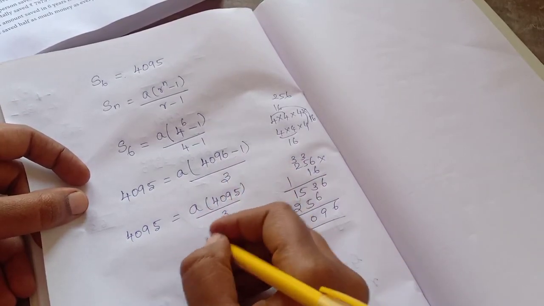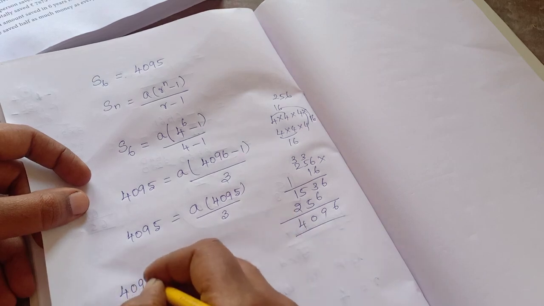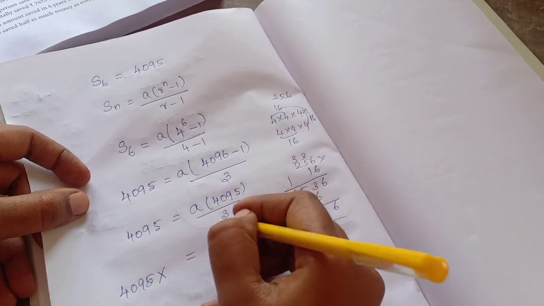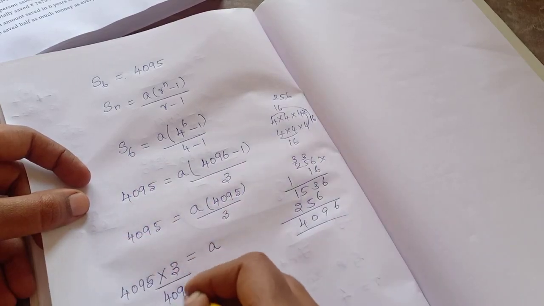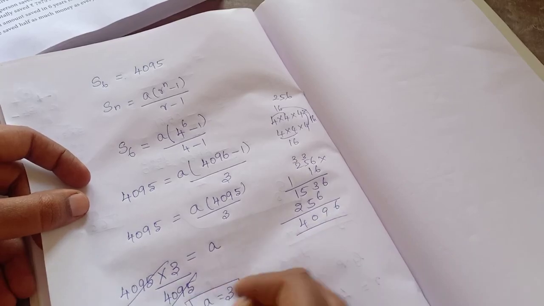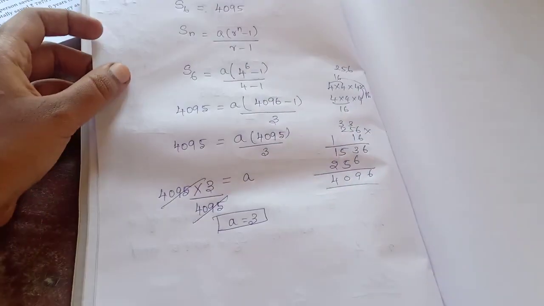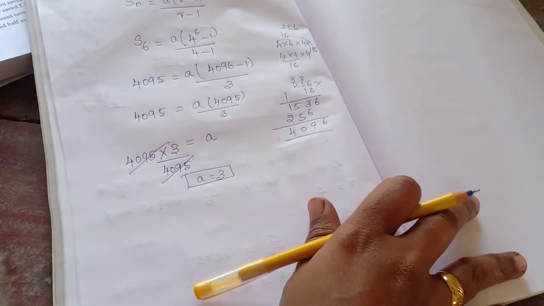Don't cancel this because just multiply this side. A into 4095 by 3. Transposing that side, it will come as reciprocal. So just cancel this. So A is equal to 3. So what is the first term? A is equal to 3. This is very easy problem. Let's move to the example problem.